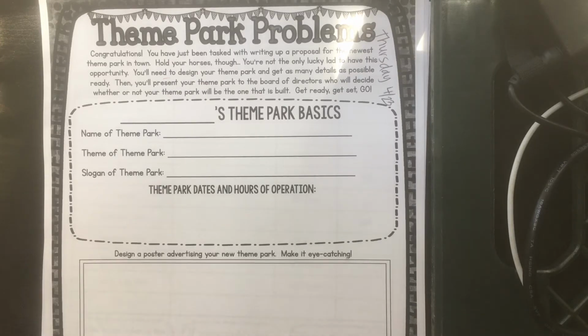It could be anything you want. It could be a Disney type theme park. It could be a Six Flags type theme park. It could be something else that hasn't been created yet and you want to use your imagination. It's up to you. You're not the only one, though, that has the opportunity. You need to design a theme park and get as many details as possible, and then you're going to present it to the director, aka me.